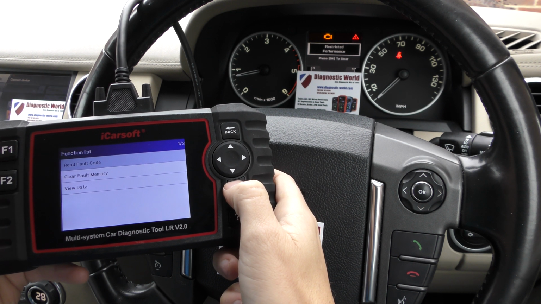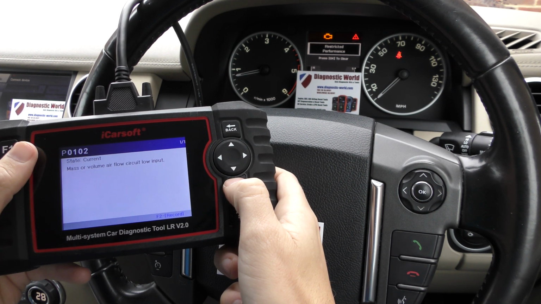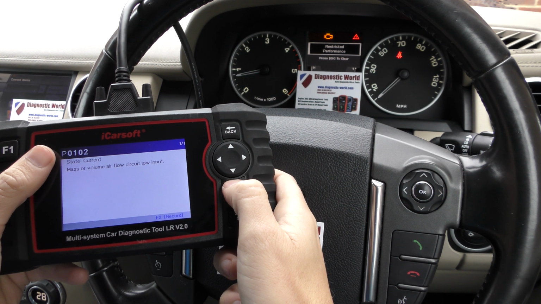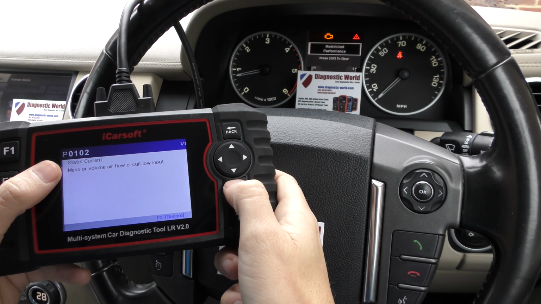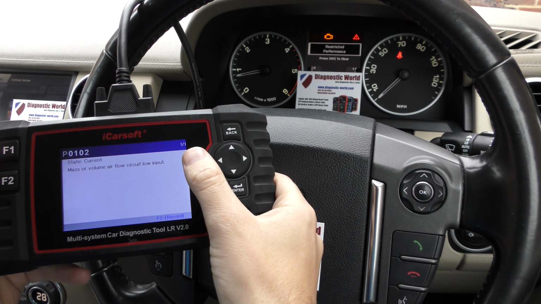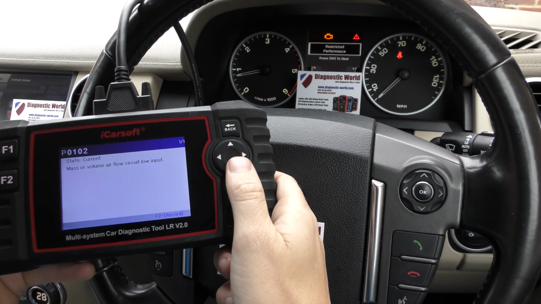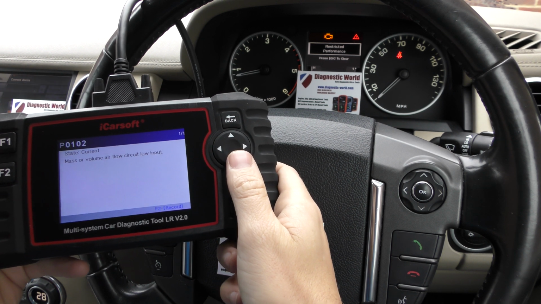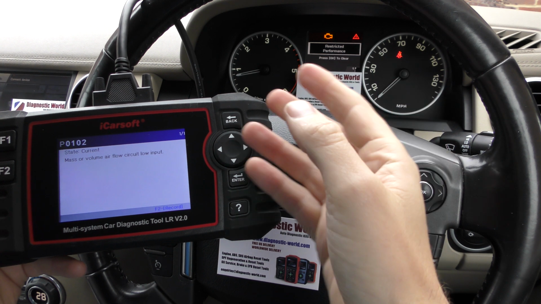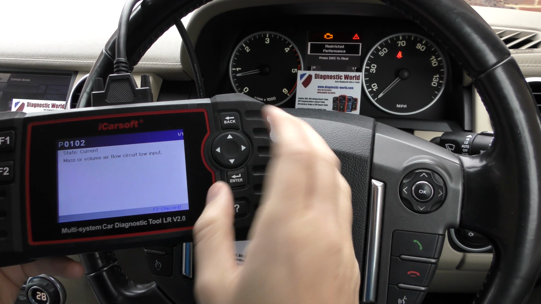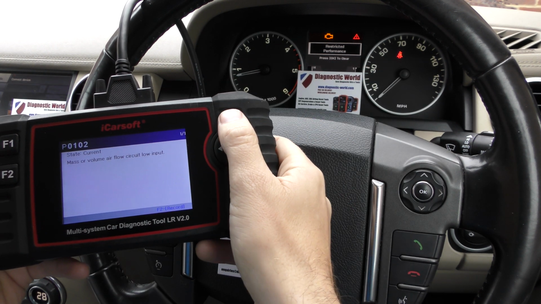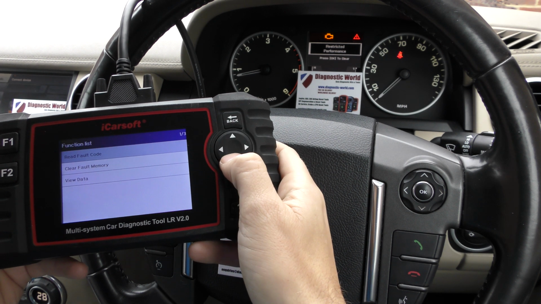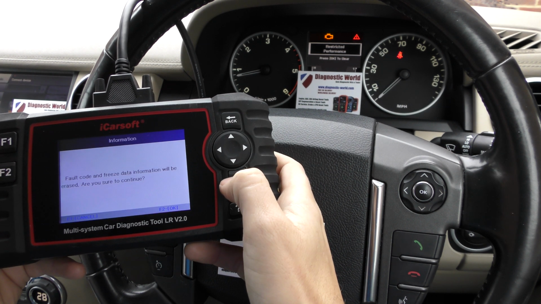We're going to click onto read fault code, and it's giving us the fault code P0102, mass or volume airflow circuit low, and it's one fault code, one of one. So we had a faulty MAF in this vehicle. We've replaced the MAF, put a new MAF in. All of the check engine light and the warning messages were still on screen, so this is why you need this tool really. So we'll click onto back, we'll click onto clear fault memory, click OK.